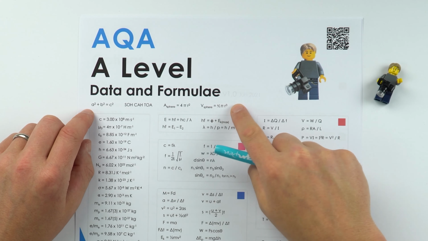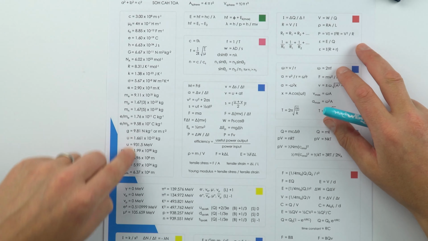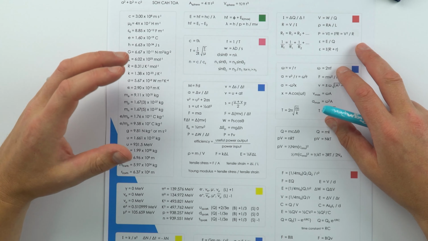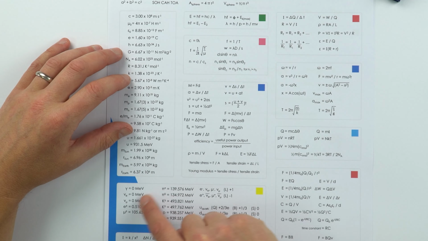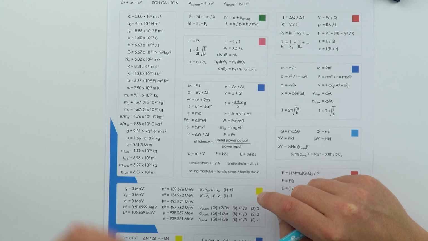I've just picked up some of the important ones to do with triangles and also spheres. Things like the circumference of a circle, you should remember that by now. I have a load of different data here, and this is stuff that you'll become familiar with the more questions you do. But I also have some of the things that you probably don't have to remember, but you need to know that you can refer to it.